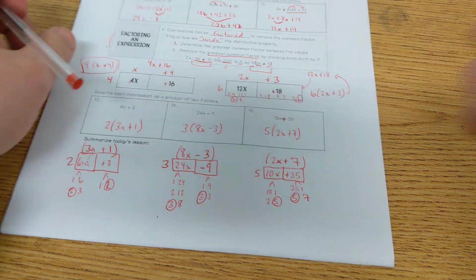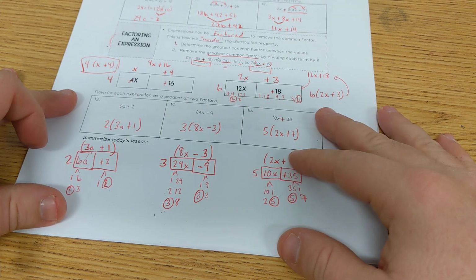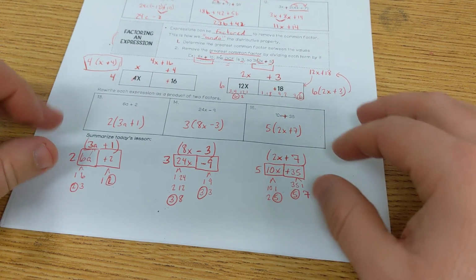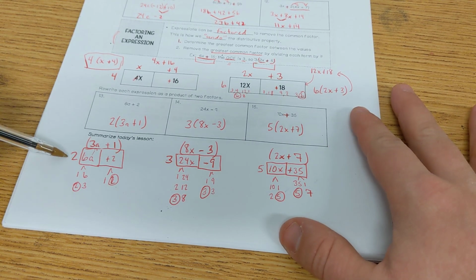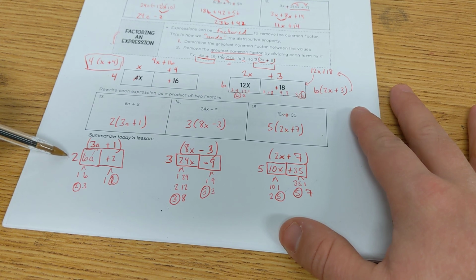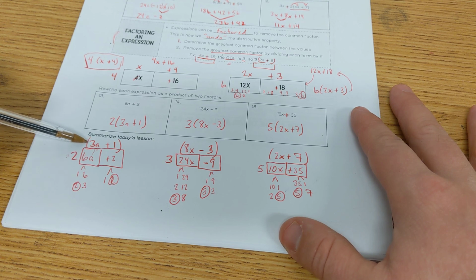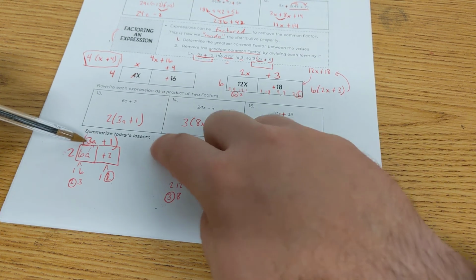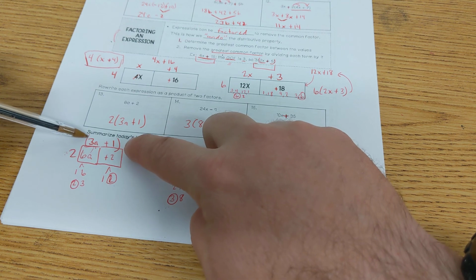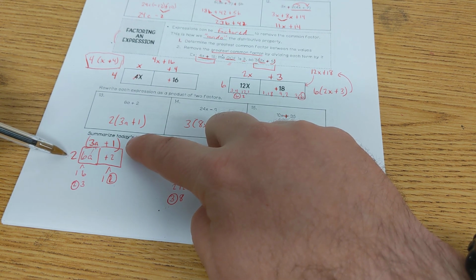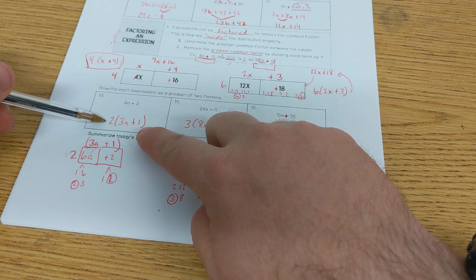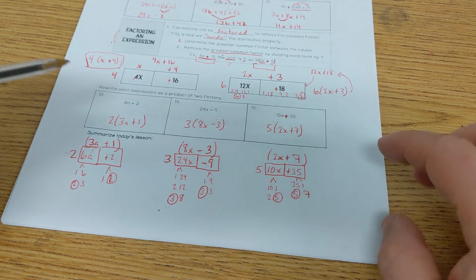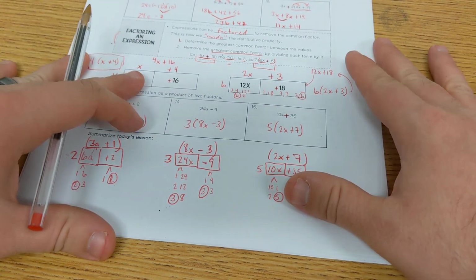So you'll have maybe 10 questions on these, to give you some work on them. If it helps, use the box method right here. The terms above the box are in your parentheses, and the number to the left is going to be on the outside of the parentheses. Other than that, so there's factoring.